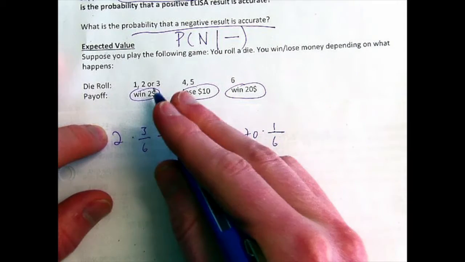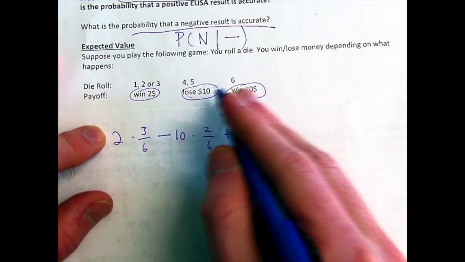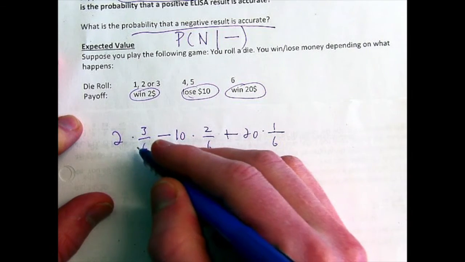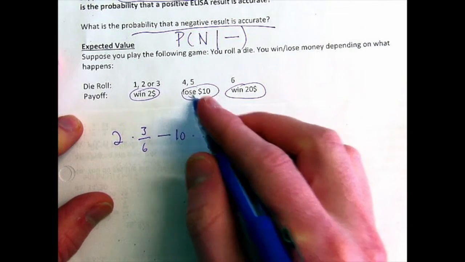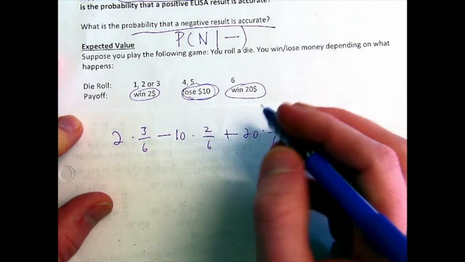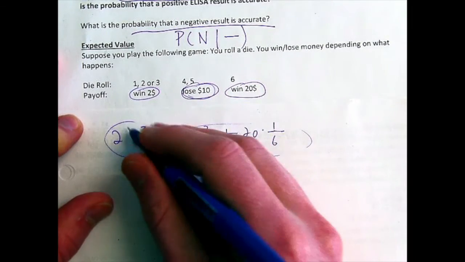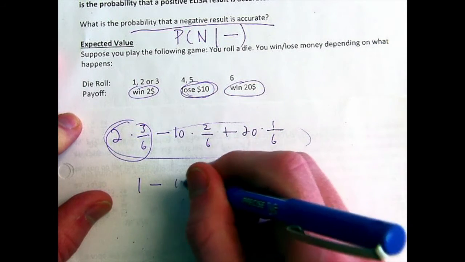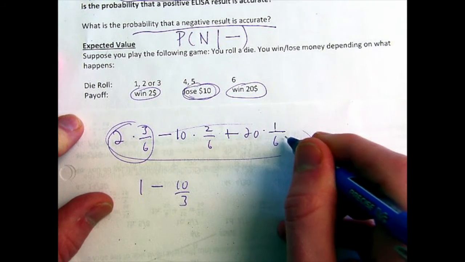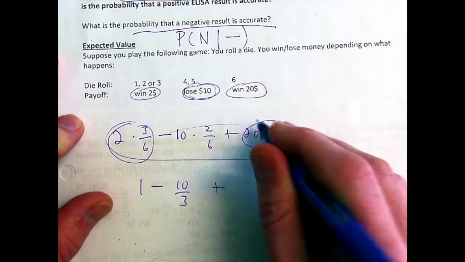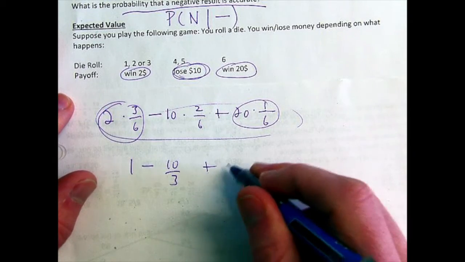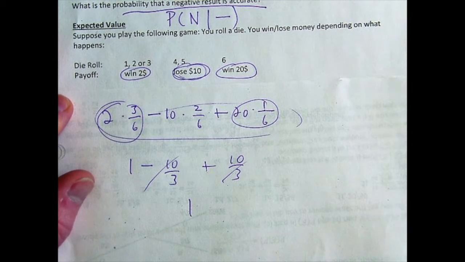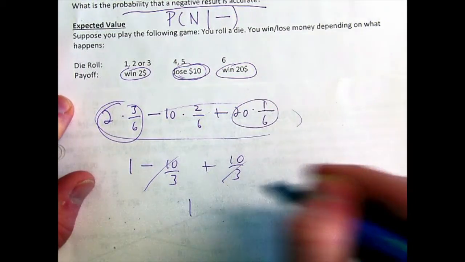So the idea with expected value is you just look at each possible payoff, every possible gain or loss. You multiply each payoff by the probability of it occurring, and then you add them all up together. And losses you treat as being negative. So if we actually compute all of this, this term is really just 1. This term here is actually just 10/3. This term here is also 10/3 if you compute it, because 20 out of 6 is 10/3. So these two terms cancel, and you're left with 1. Now, what is that telling you? It's telling you that on average you can expect to win $1 when you play this game.